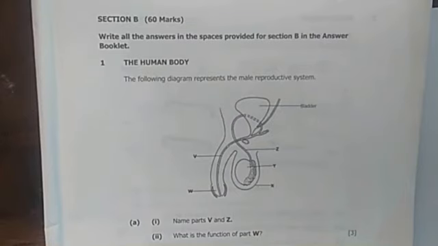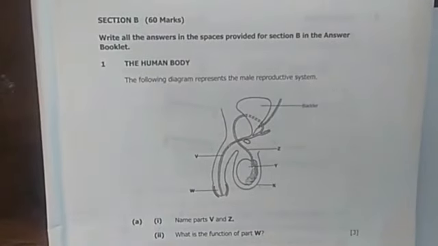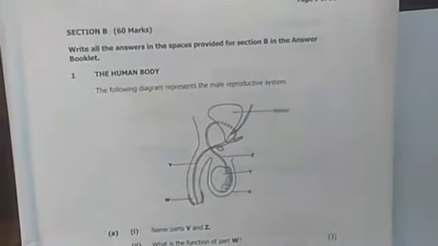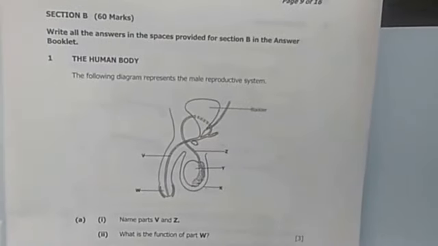So the question was, the following diagram represents the male reproductive system. Okay. So we can see there is the bladder, there is Z, there is Y, there is X, and there is W and V. So let's go to the actual questions.